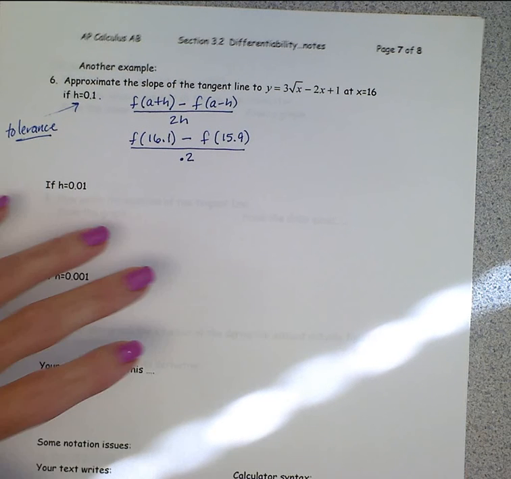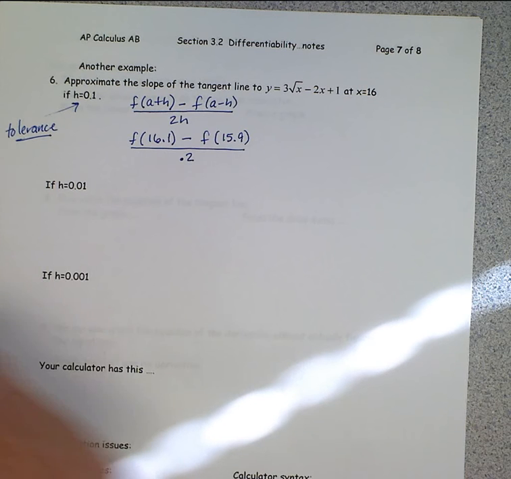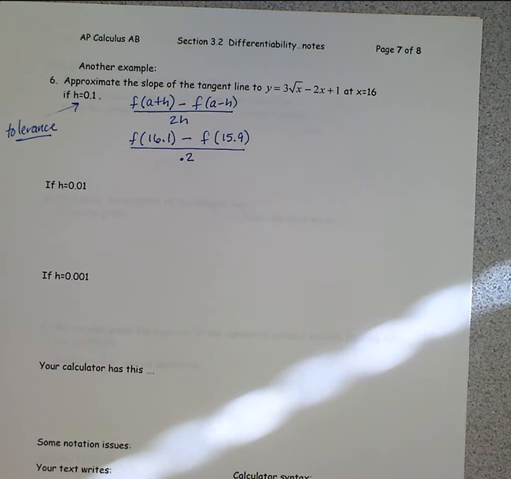Okay, go get your calculators out because I'm going to show you how to do this on your calculator to save a little bit of time. Take your calculator out. Don't just watch me do this. Come on. Take your calculator out.